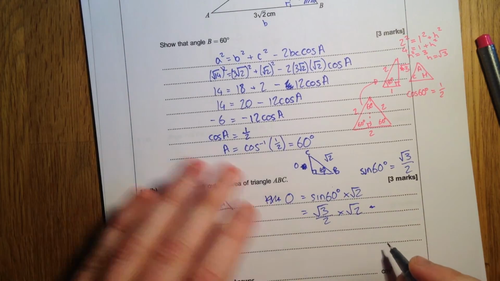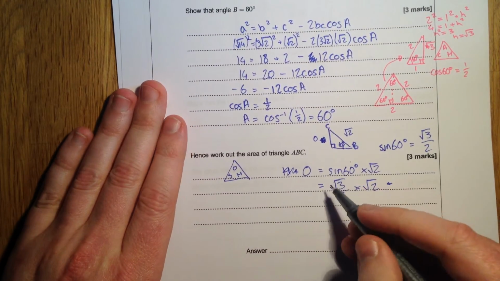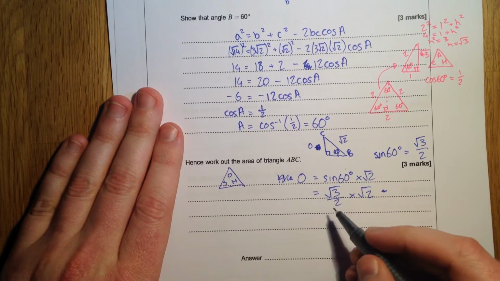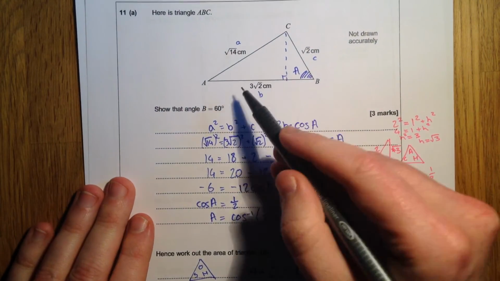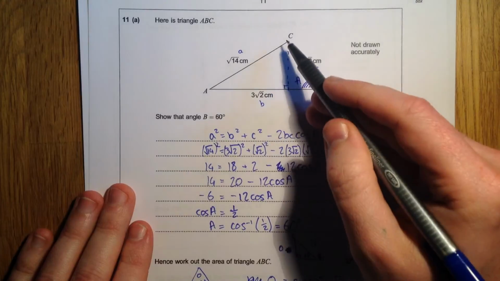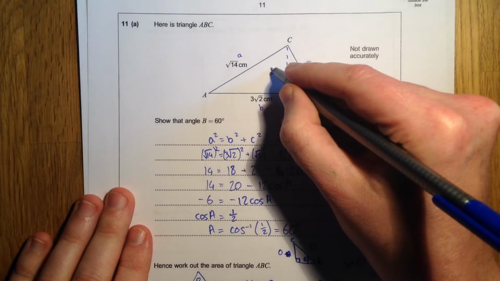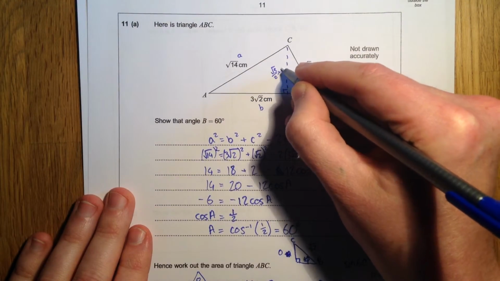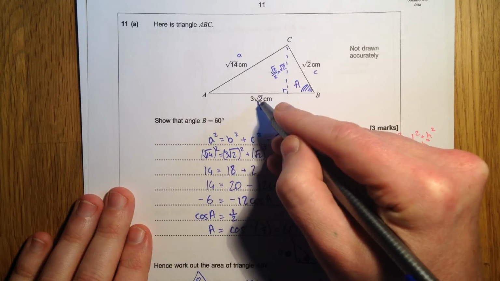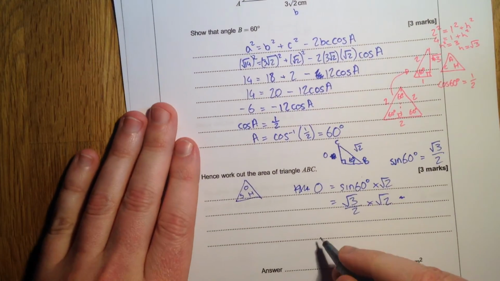Now, if I want to work out the area of that triangle above then, I'm going to do this base times that height. I've just worked out that that is root 3 over 2 times root 2. So multiply that by that and then divide by 2.